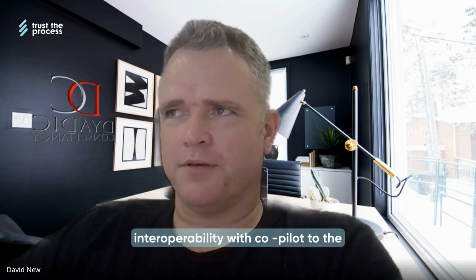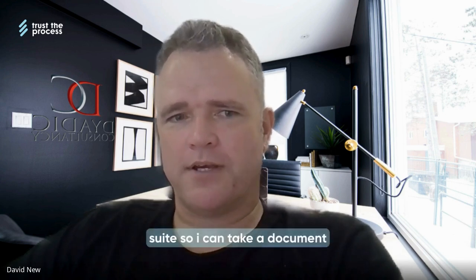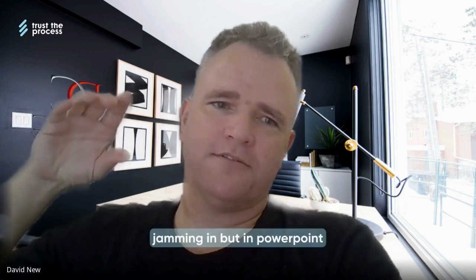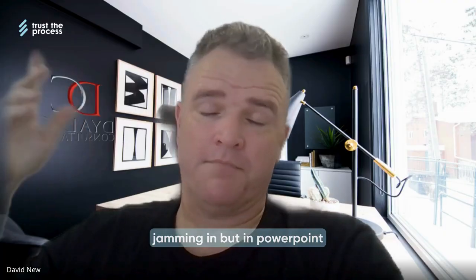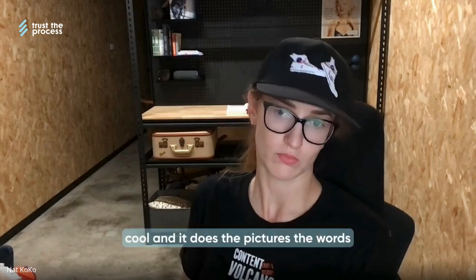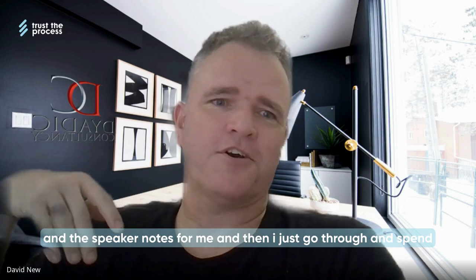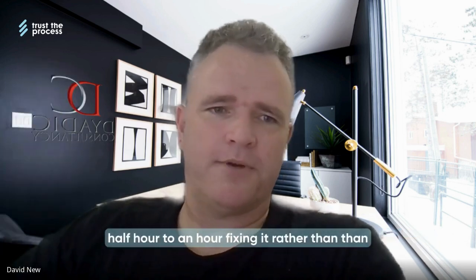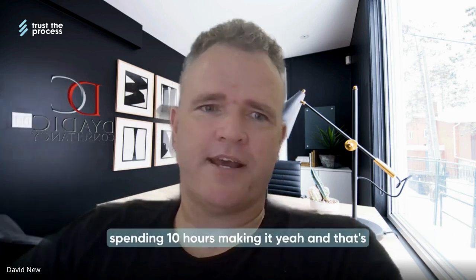The interoperability of Copilot with the suite. So I can take a document, jam it in PowerPoint, and just ask Copilot, create it off this file. Yeah, cool. And it does the pictures, the words, and the speaker notes for me. And then I just go through and spend half an hour to an hour fixing it rather than spending 10 hours making it.